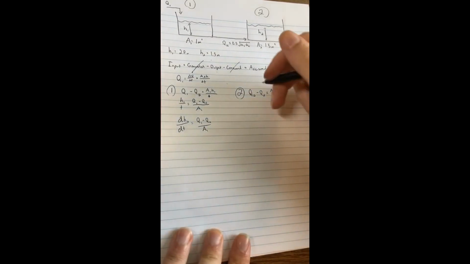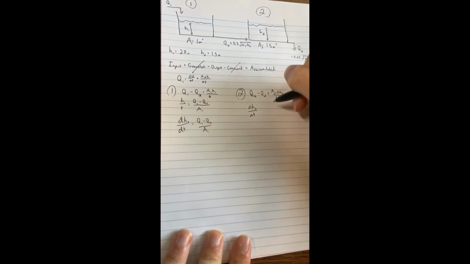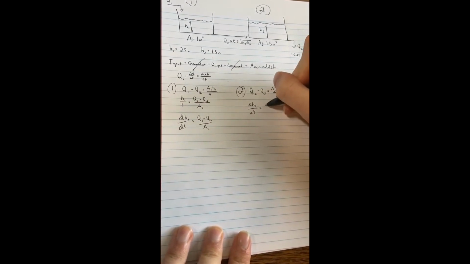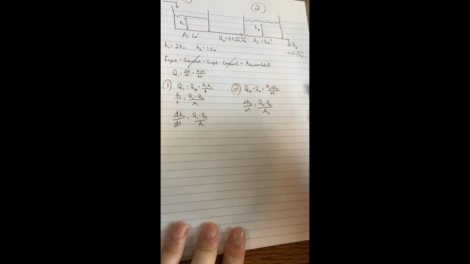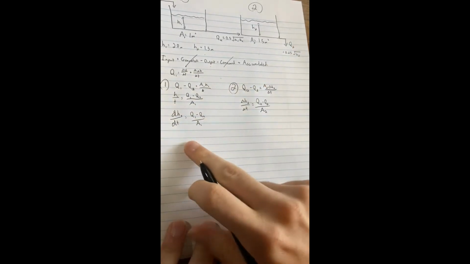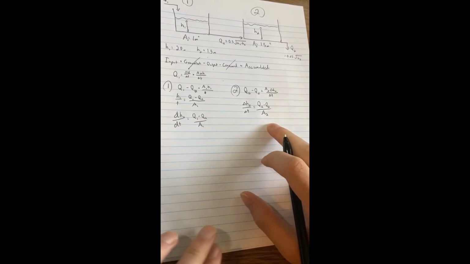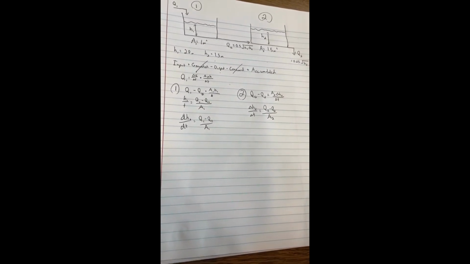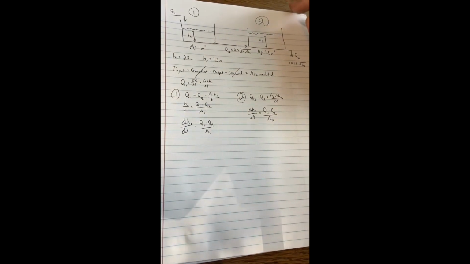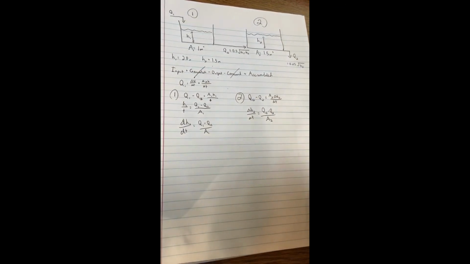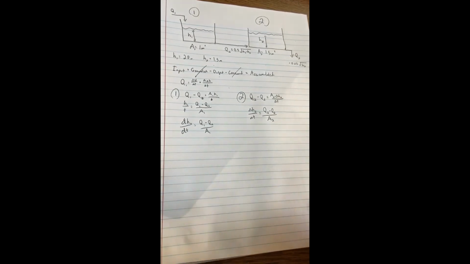So dividing the same way we did before, we get change in H2 over the change in time, and that equals Q12 minus Q2 over A2. So this equation here and this equation here are what we're going to use to solve for how these heights change over the time. And we're going to do this over the interval of 100 seconds. So that should give us a good picture of what's going on with the system.